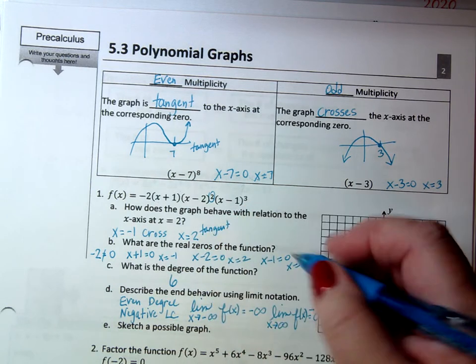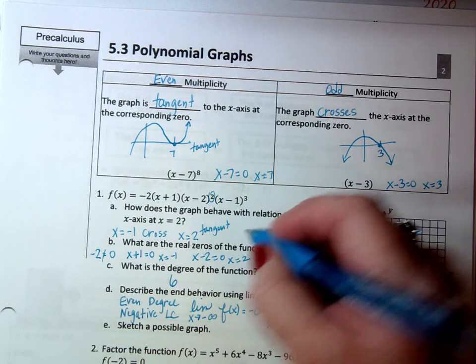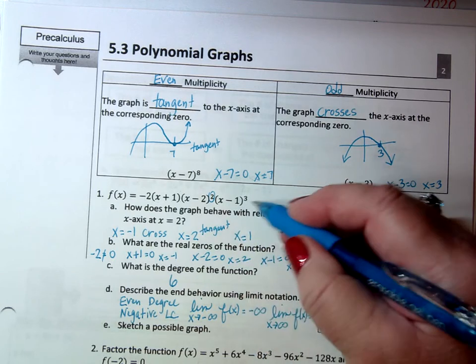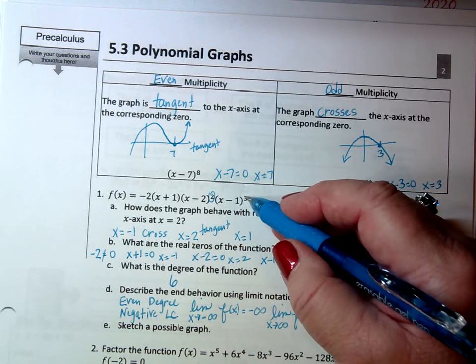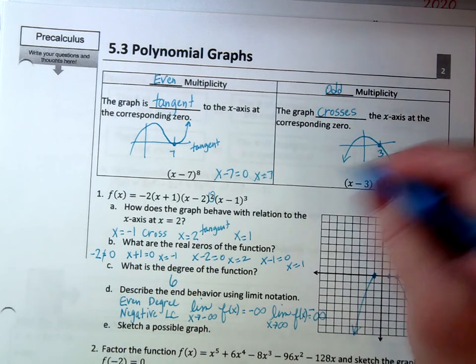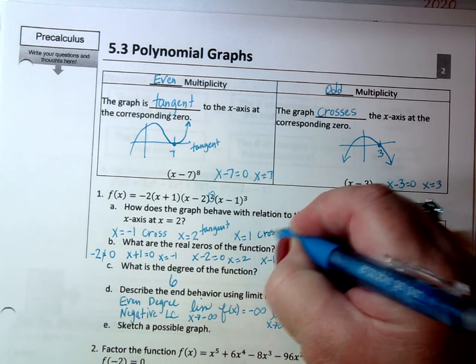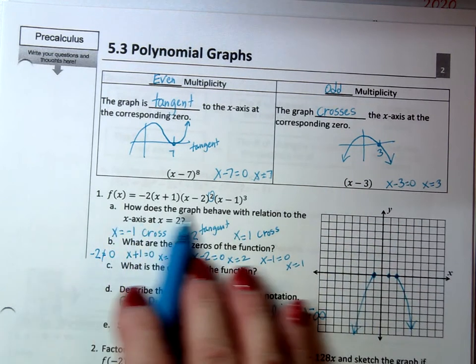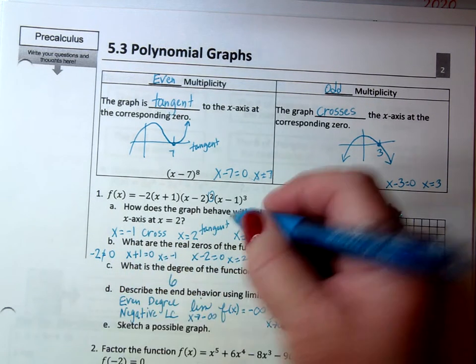And then I have x minus 1, so x equals 1. It's an odd multiplicity, odd because 3 is odd. That means it's going to cross. So I guess to answer part A, how does the graph behave in relation to the x-axis at 2? You say it's tangent.